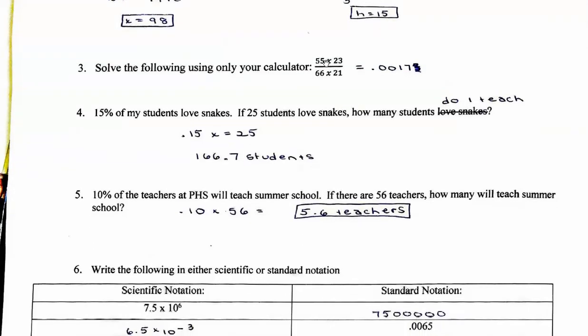The following in your calculator, guys, just do it straight in your calculator. 55 times 23 divided by 66 times 21. This should all be in your calculator. Okay? And the reason why I want you to do this, make sure that you're dividing by 66 times 21, and it's in parentheses, or you take 55 times 23, divide by 66 equals, then divide by 21. Because if you write this out and do 55 times 23 divided by 66 times 21, you're not going to get the answer I got.